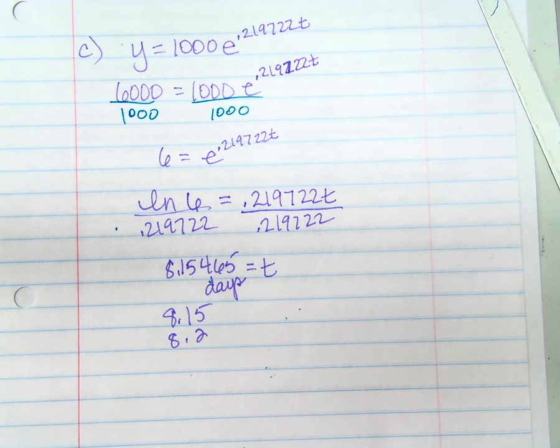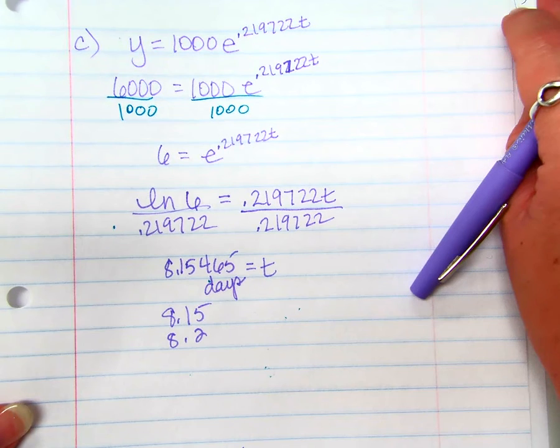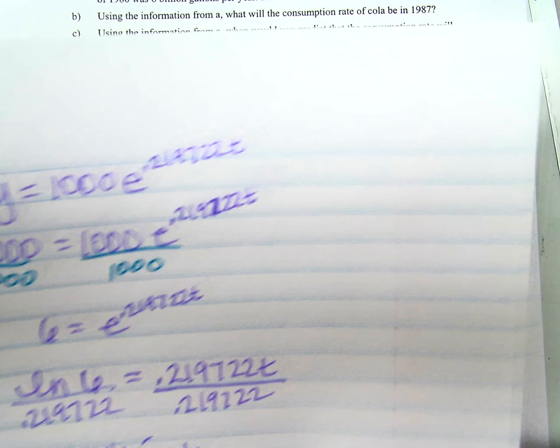Fair? All right, any questions on number 1? Because that's it. That's all of question number 1. Good with that? All right, look at 2.